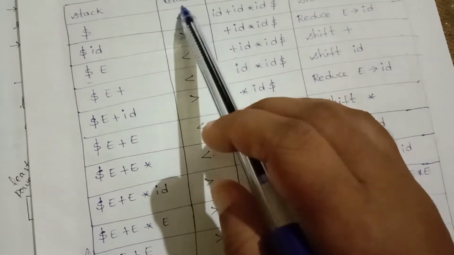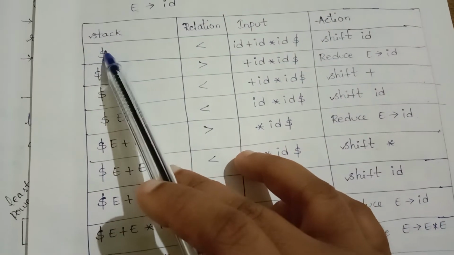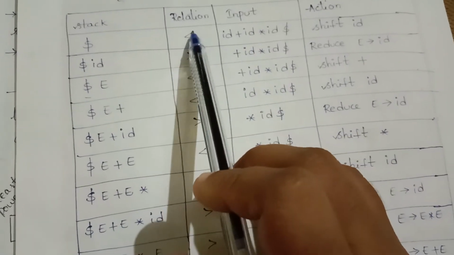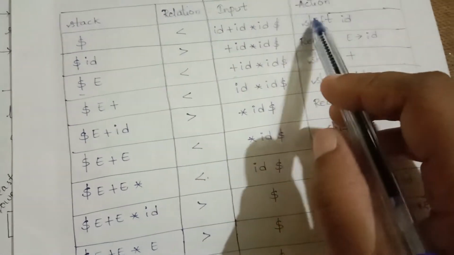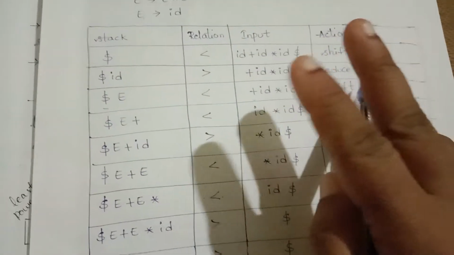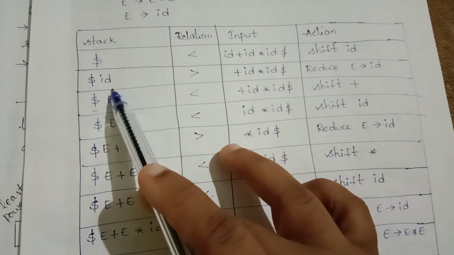So first, the relationship, how we put here the first one, you need to check this stack with the input, dollar on ID. So this relation is less than. And now what action we need to perform? We are performing two actions here, shift and reduce. So shift ID. So ID has been shifted here.